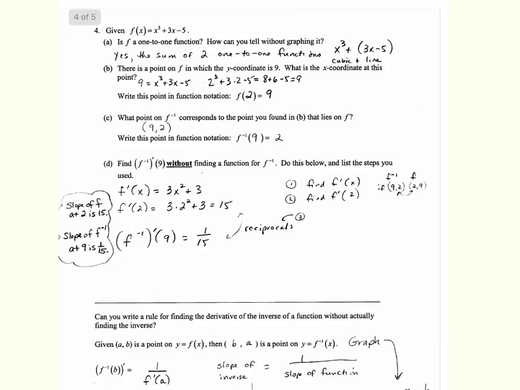For part B, guess and check, Wolfram Alpha, however you went about doing it. I'm not going to really expect that you went through the synthetic division, but you possibly could have. However, the value of 2 does generate an output value of 9, so we do know that f of 2 is equal to 9, right there, which means that the point (9, 2) is on the inverse, so f inverse of 9 is 2. Flipping the domains and ranges of the two functions again.